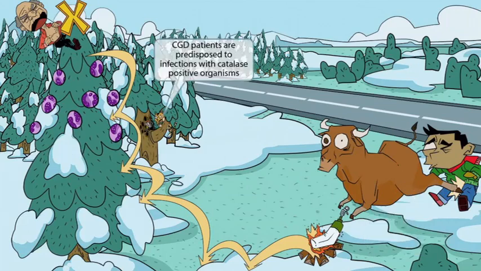Now, phagocytes in chronic granulomatous disease may still be able to kill many organisms. However, there are many organisms that do survive because they can produce catalase. Catalase is an enzyme that breaks down hydrogen peroxide, which might have been used to kill the microbe.